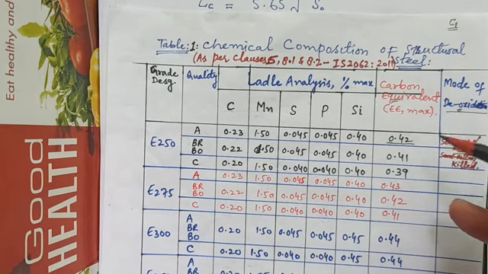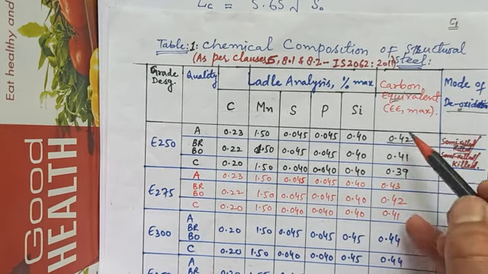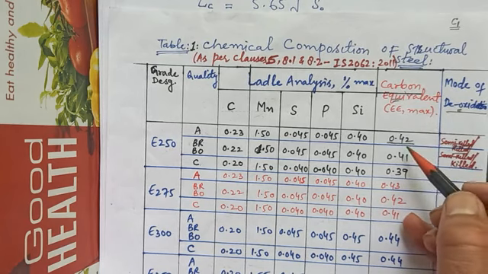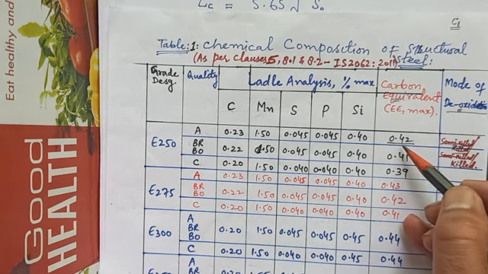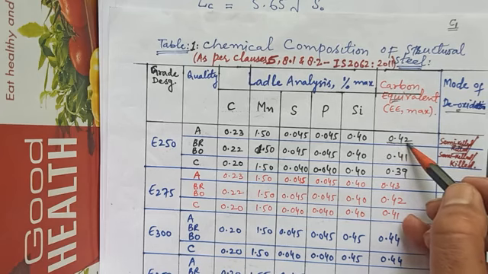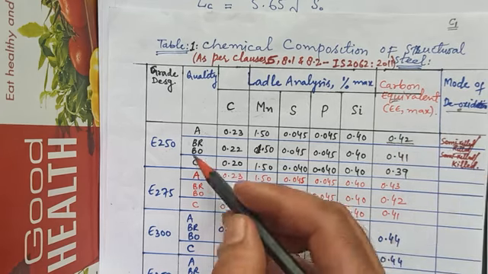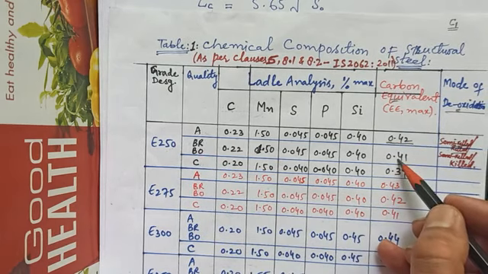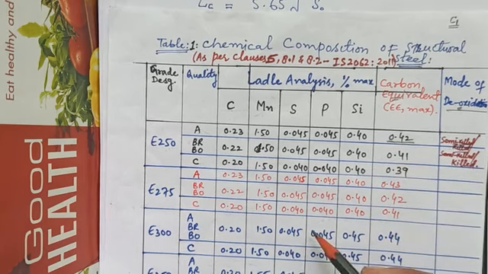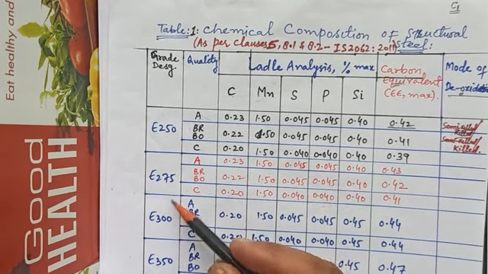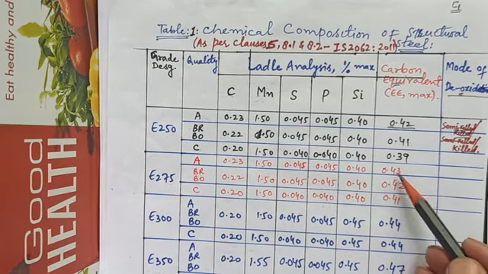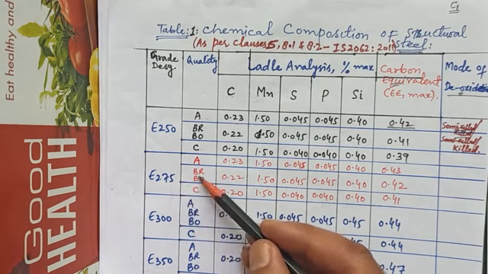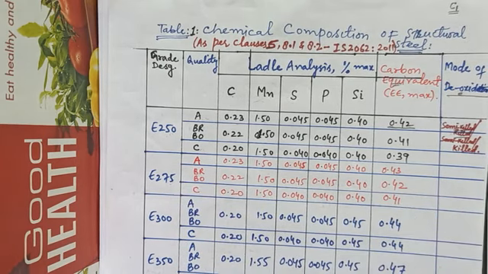We also have a column for carbon equivalent value, and the maximum carbon equivalent values have been given for different grades. We have for E250A, for example, 0.42 as a carbon equivalent value. Similarly, for E250BR or B0 grade, we have a carbon equivalent value of 0.41. Similarly, for E275A, the carbon equivalent value is 0.43, and for E275BR and B0 we have 0.42 as a carbon equivalent value.